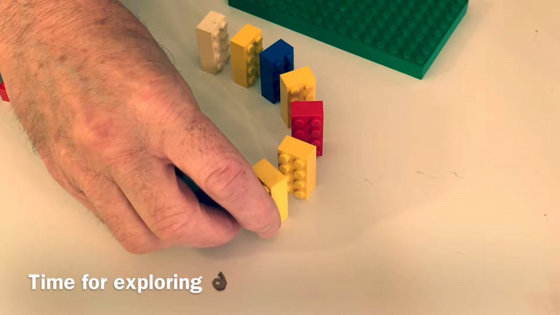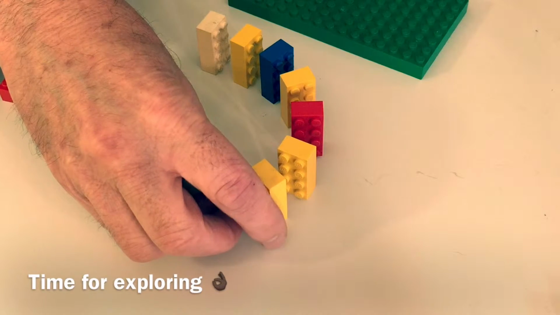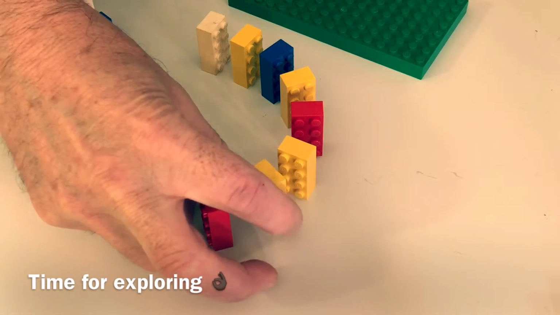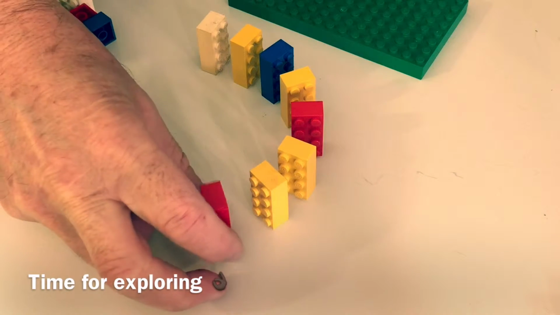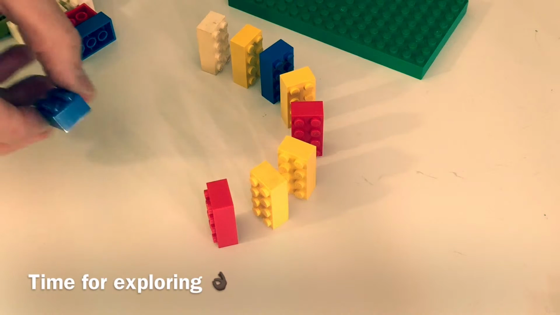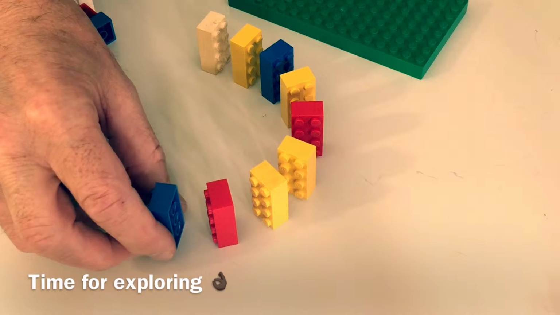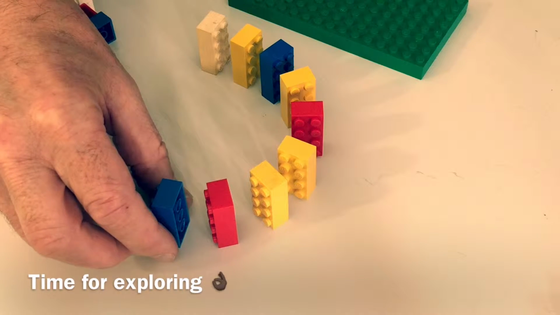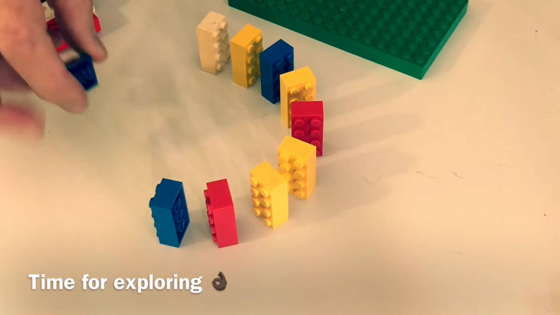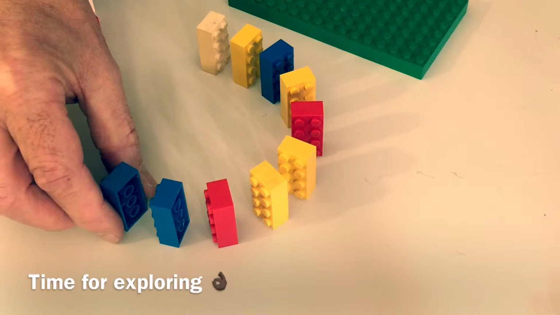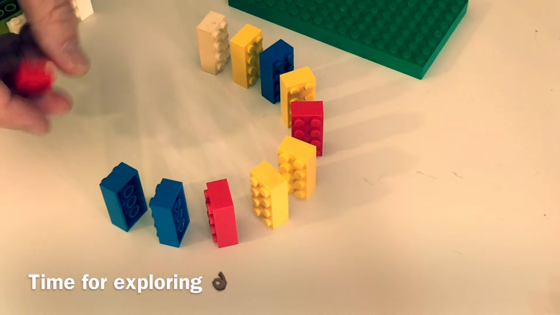Yeah, we're going to be working today with patterns, activity number 1. And some of you may be thinking, what do patterns have to do with math? And they have a lot to do with math, actually. Numbers are like patterns. They repeat.